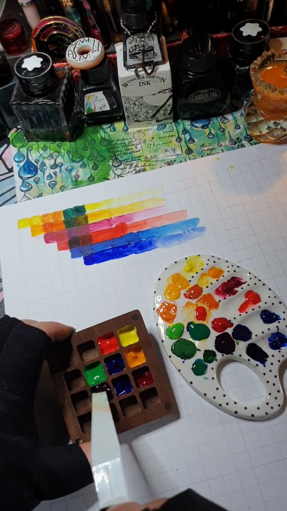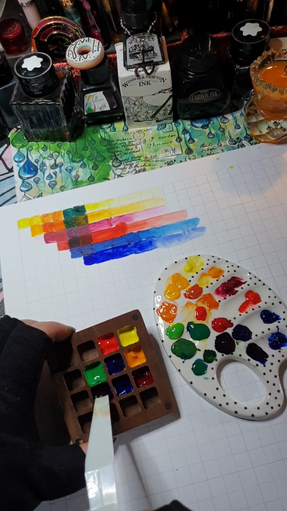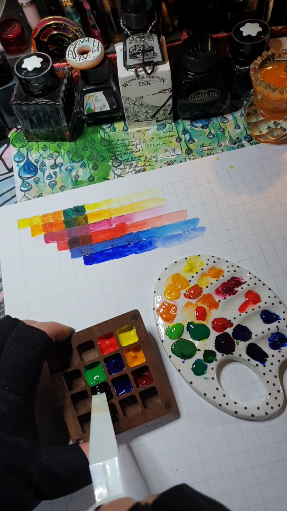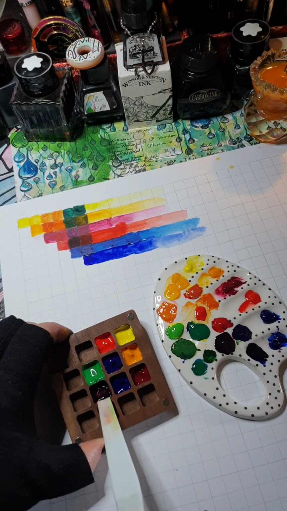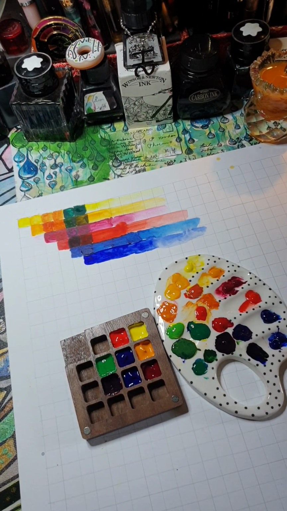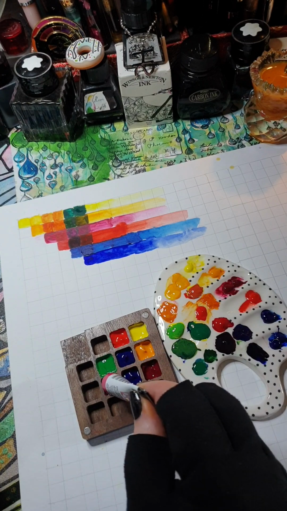Oh, that's looking magic. Fabulous. Now, there's not a lot in there, so I might put some more in. Come on, drip.